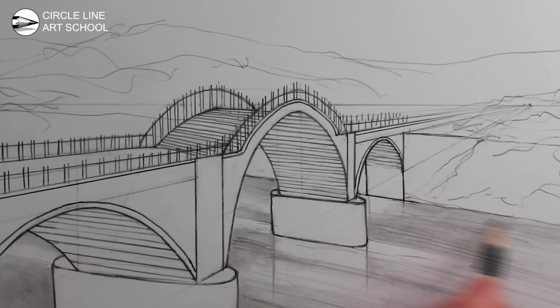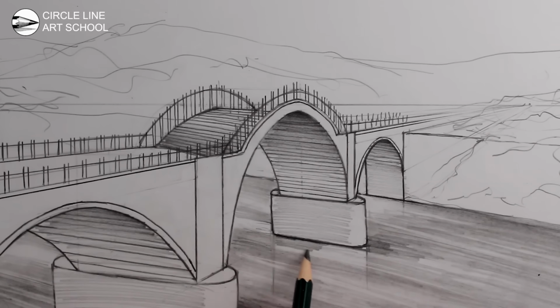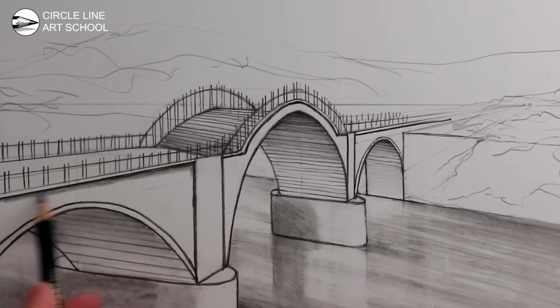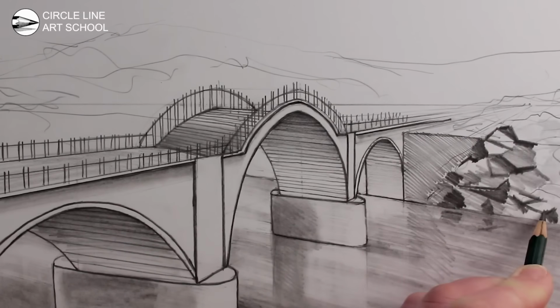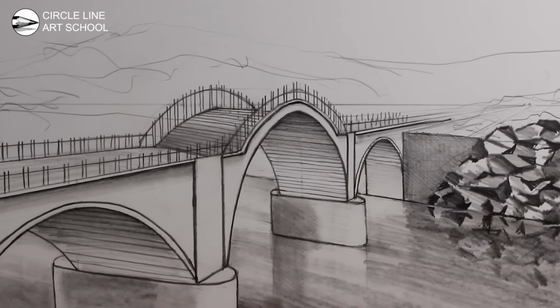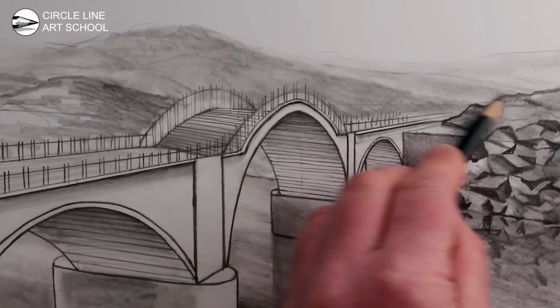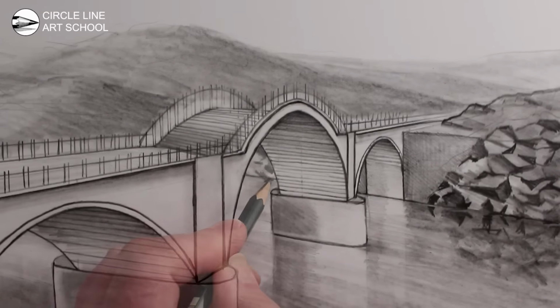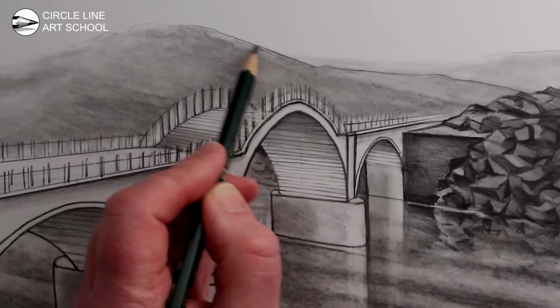And then we can start adding some tonal values, particularly dark underneath the arches of the bridge and the rocks on the right and the water, leaving space for reflections of the lighter areas in the water. And then we can tone up the background landscape just using soft tonal values, getting lighter as they go towards the horizon. And then we've got a basic drawing of a bridge.